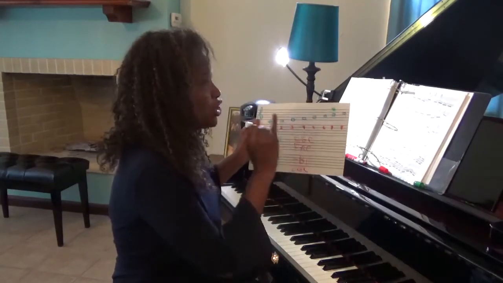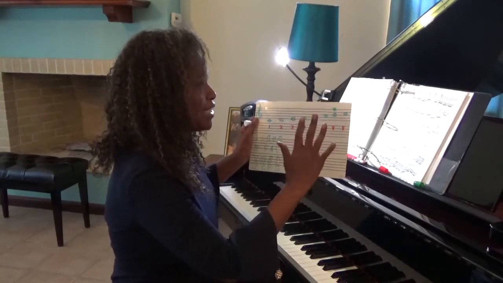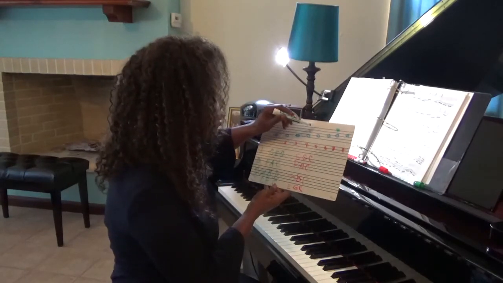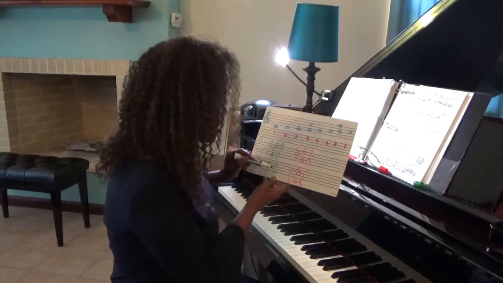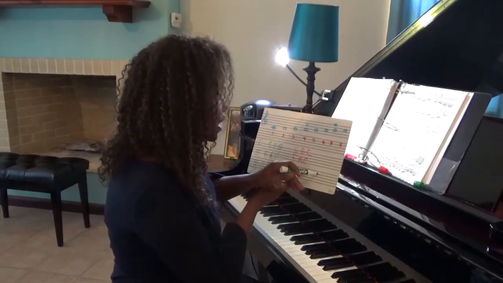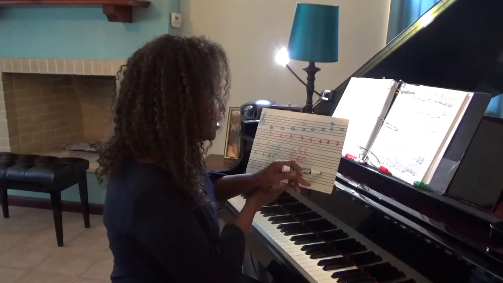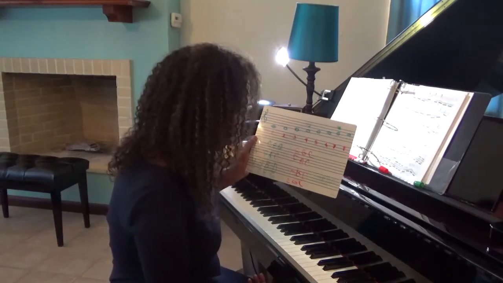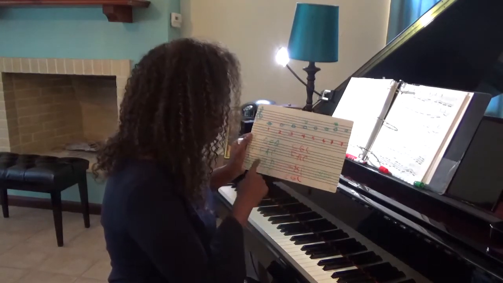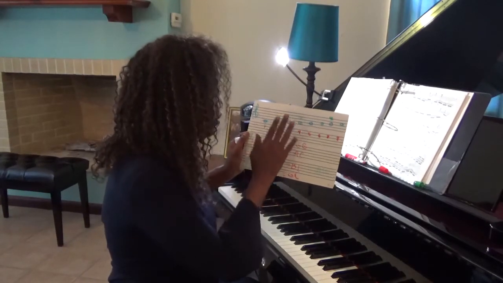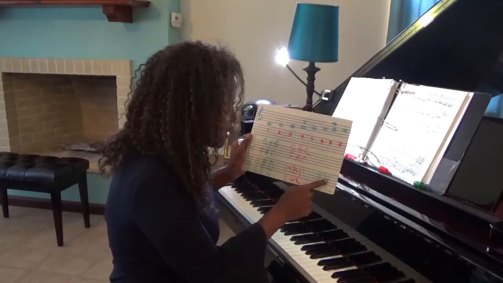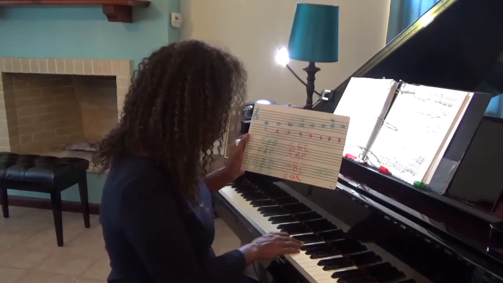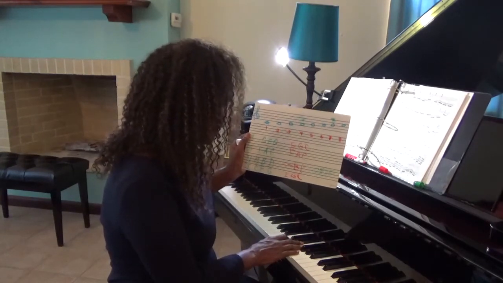So let's count. G, A, B, C, D, E, F. So we're going to add an F to the G chord. So instead of G, B, D by itself, it's going to be G, B, D, and we're going to add the F. And that's what we call a G7 chord. Why? Because not only does it have the chord tones G, B, D in the regular triad, we're adding a 7th.